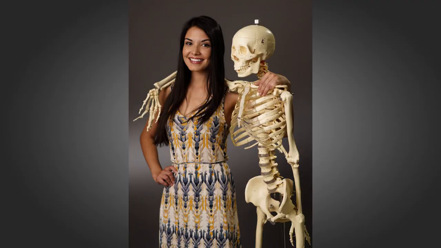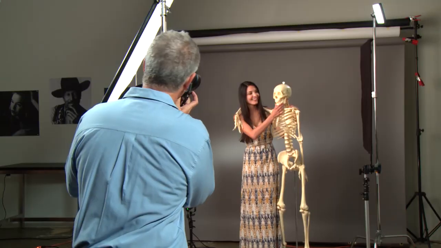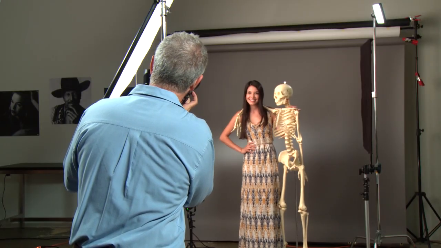Notice that the skeleton is turned slightly to the light to slim him down a little bit, and it just looks fabulous. The only thing is I would like him to turn his head towards us, but as long as Victoria is looking into the camera, I think we've got it. That's beautiful, right there.